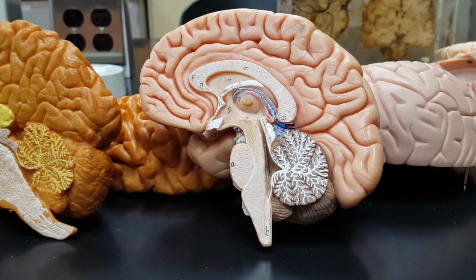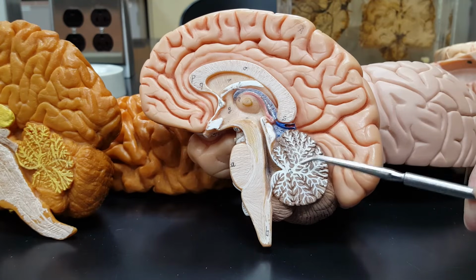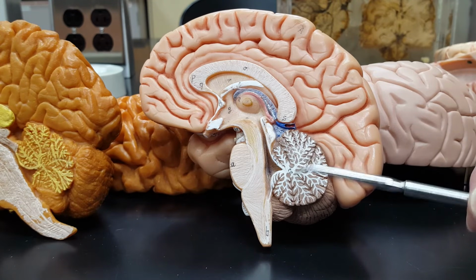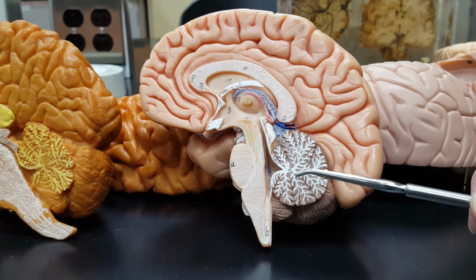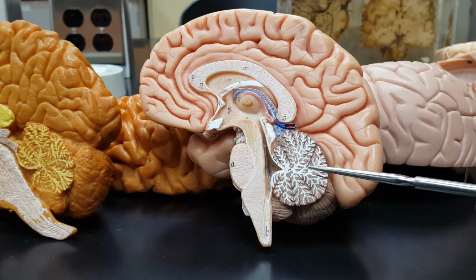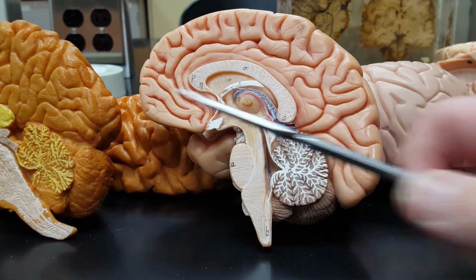Now, I like this particular model for the cerebellum because it very nicely shows me all of this white material here, which has the grandiose name of the arbor vitae. For those of you that speak a Latin-based language, yes, the tree of life. I can see a little more arbor vitae over here in this model.